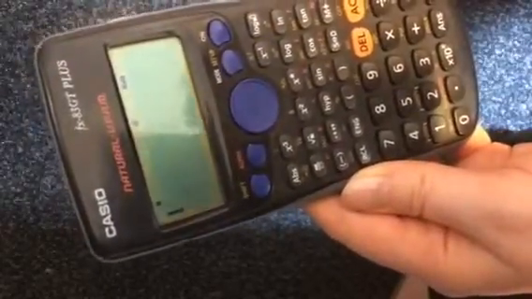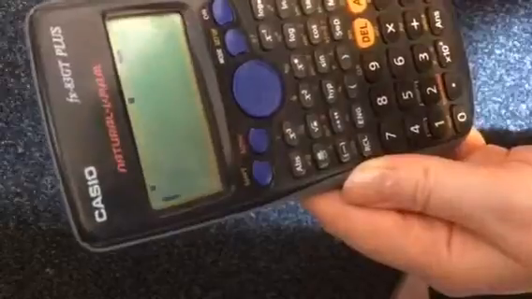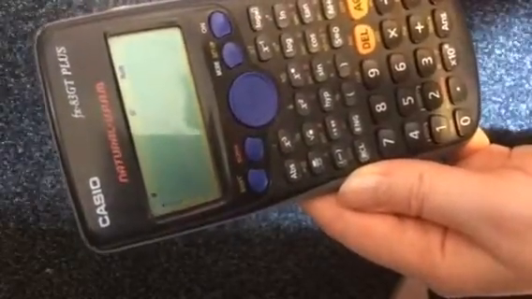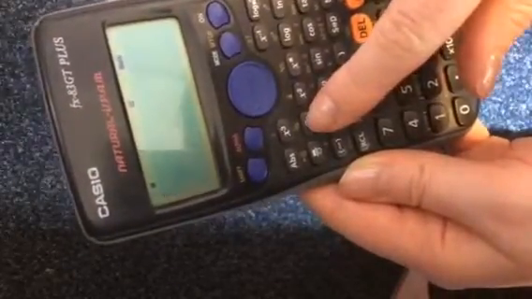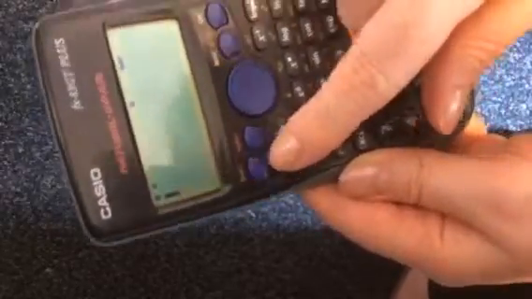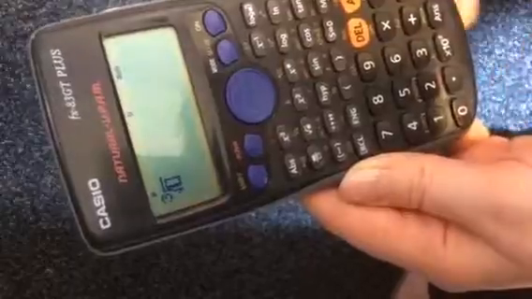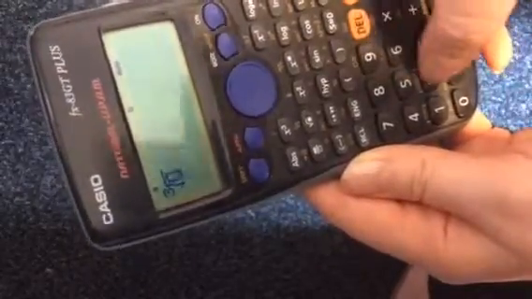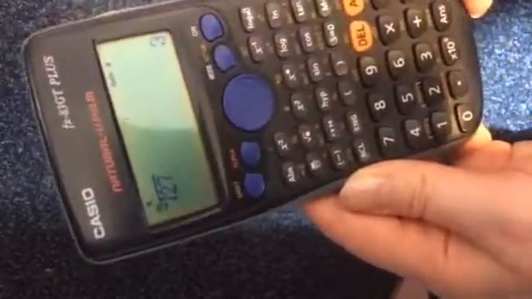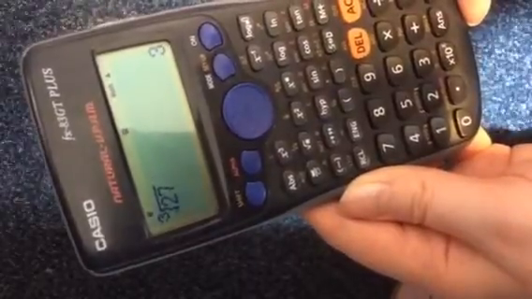Okay, if you want to do a root other than a square root, there is a special button for cube root, and it's right above the square root button. So you do shift and square root, and that brings up your cube root. So cube root of 27, for instance, is 3.